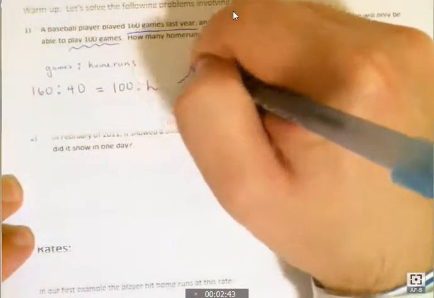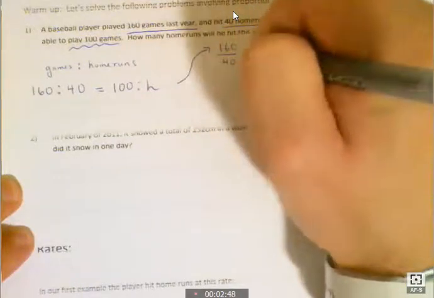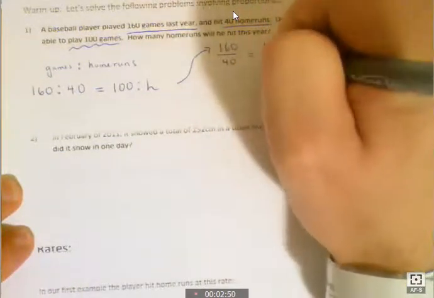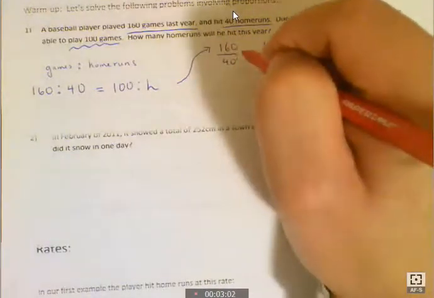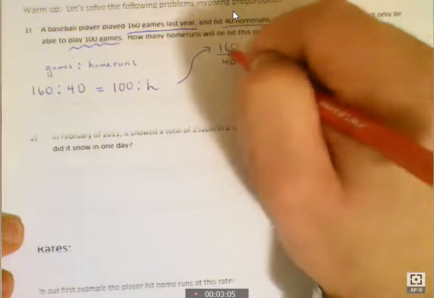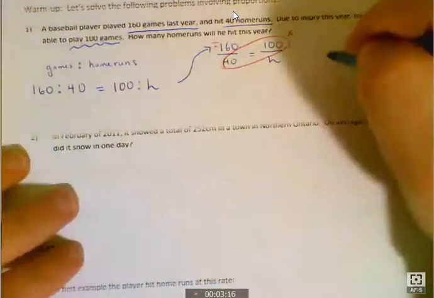Another way of writing this is with fractions. We can just write that as 160 over 40 and 100 over h. And you can solve these by using, it's related to the method you've been using, multiplication and division, kind of a shortcut if you will. What you can do is circle the two numbers that are on the diagonal. We're going to multiply them, and then we're going to divide by the third number. And that's going to give us our value for h.